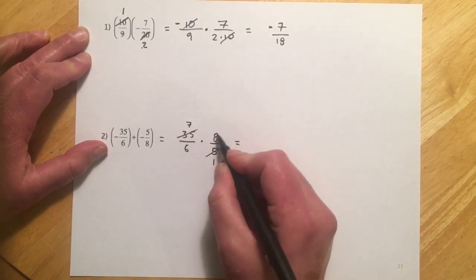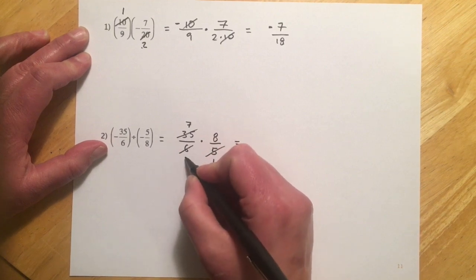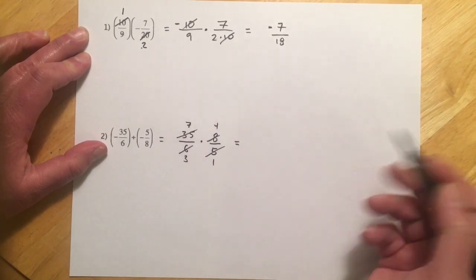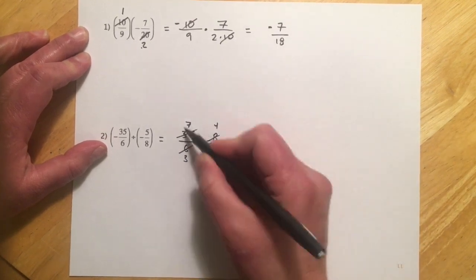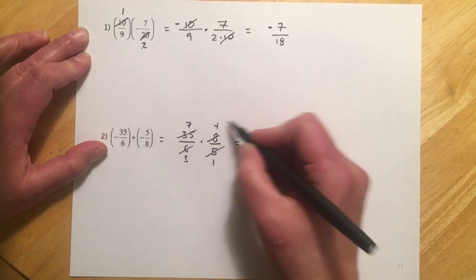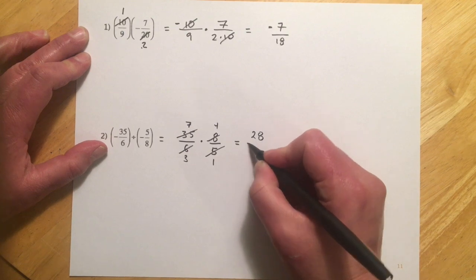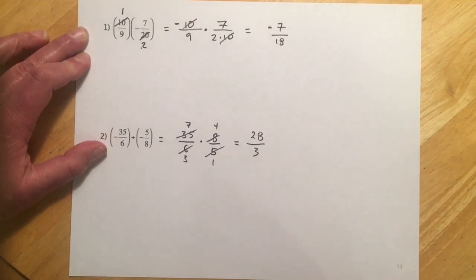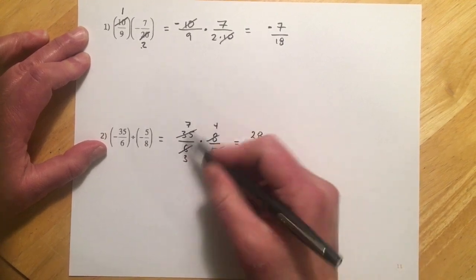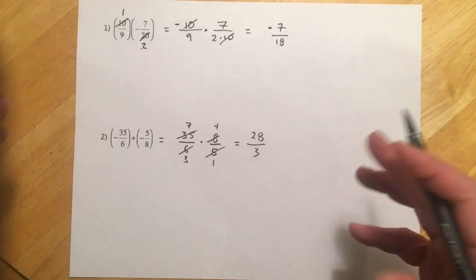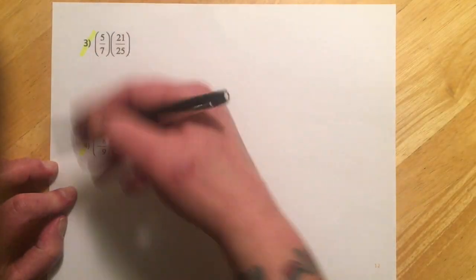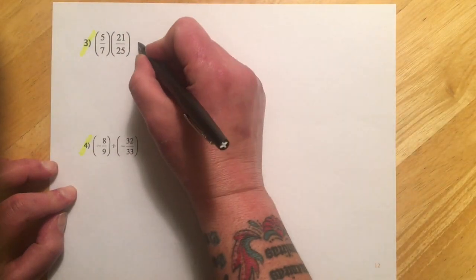And then here we got some 2s going on, so we can go 2 goes into 6 3 times, and 2 goes into 8 4 times. And then the stuff that's left, I just multiply straight across. So 7 times 4 makes 28. 3 times 1 makes 3. So to me it's easier to do the simplify piece before I do the multiply and make the numbers all big. Okay, if we're doing this in a lecture class, I would have you guys try these two examples next.